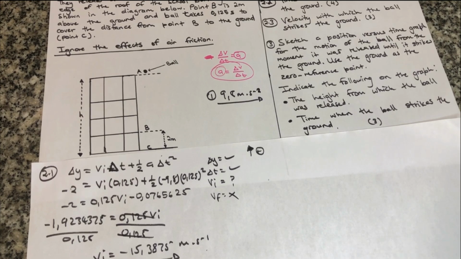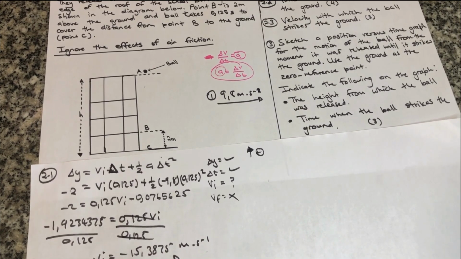So let's press that all in the calculator: negative 15.3875 plus negative 9.8 times 0.125, and the final answer there will be negative 16.6125. Again, the reason why it is negative is mainly because we chose upward as positive, but the ball is moving downward. That is why it's opposing the motion and is negative. That's why our final velocity is negative. All right, we're moving forward now.